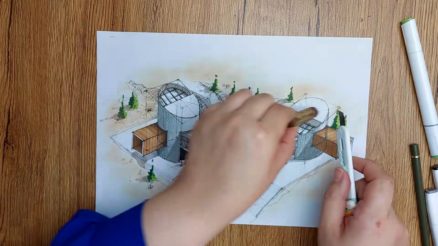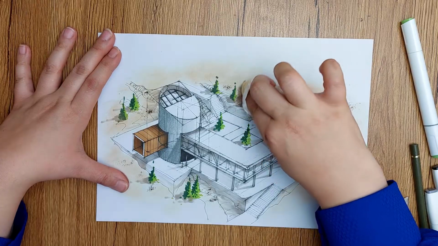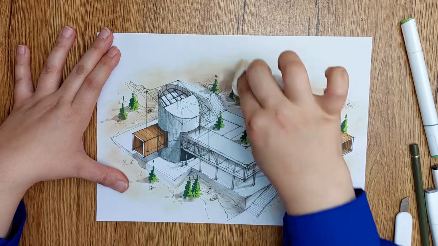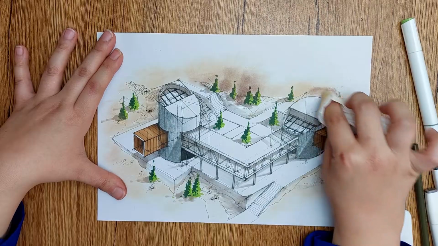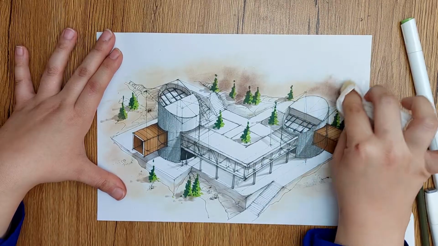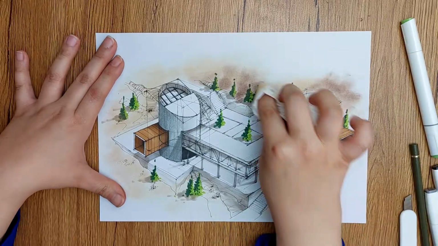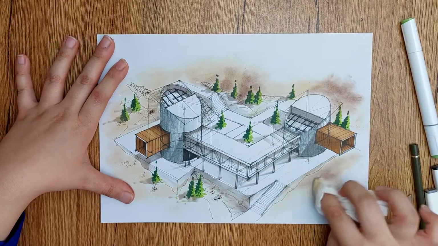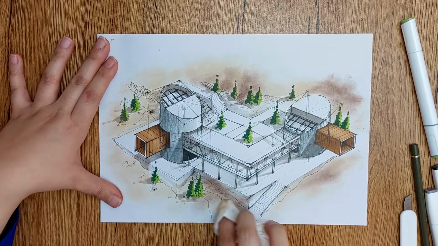Maybe some parts would be darker. With this technique we don't need to put a lot of time on coloring and drawing the background, because in this way we can also show the background and at the same time we can make our drawing look bolder and in an attractive way.